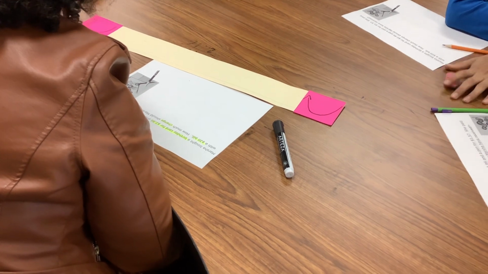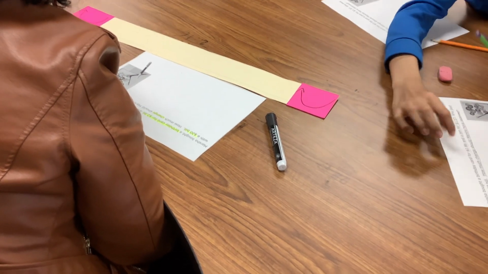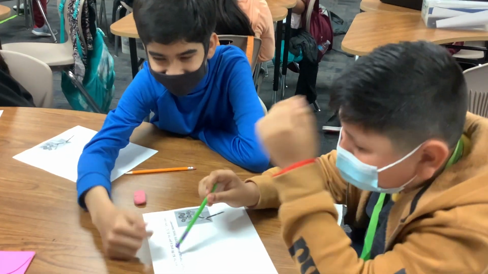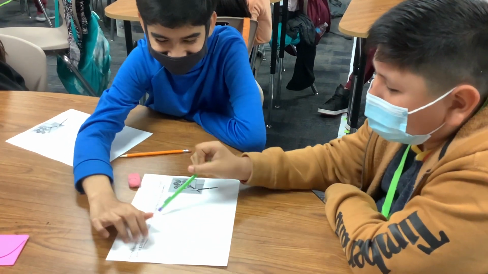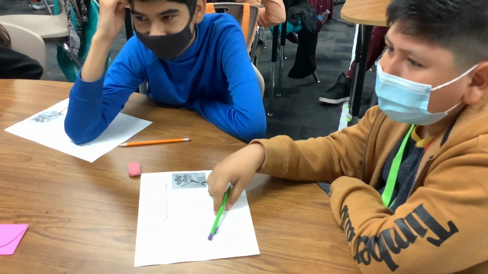Add and subtract. Oh yeah. I think we can add both. We're gonna add both of these, and then subtract it from the $20. Okay, so we're gonna do this.